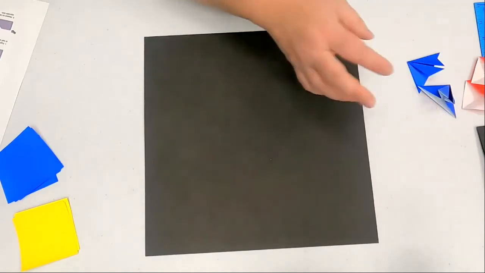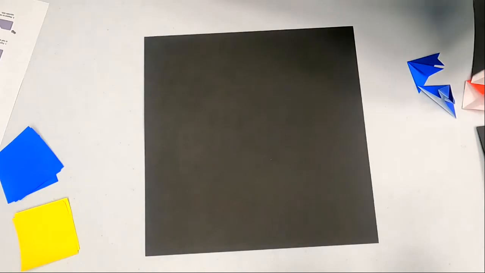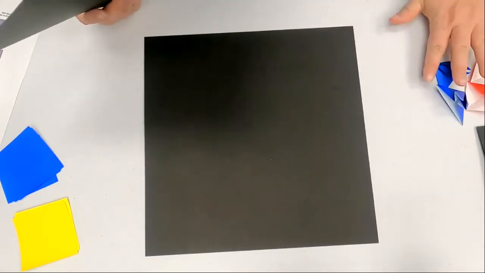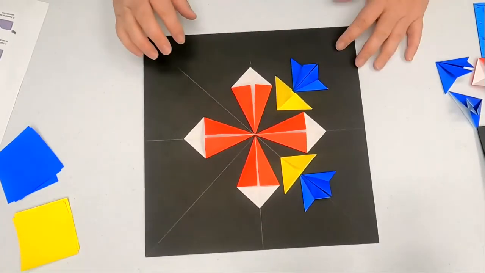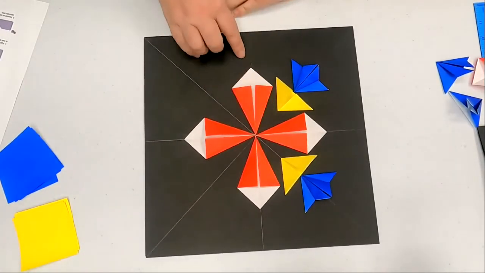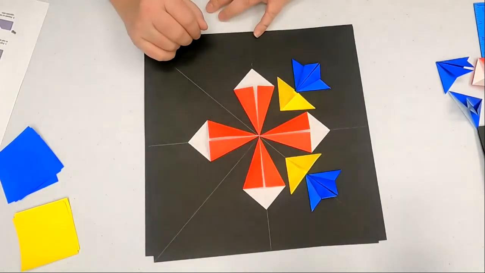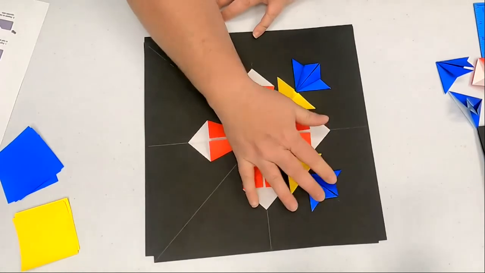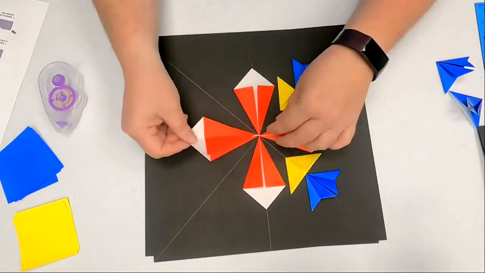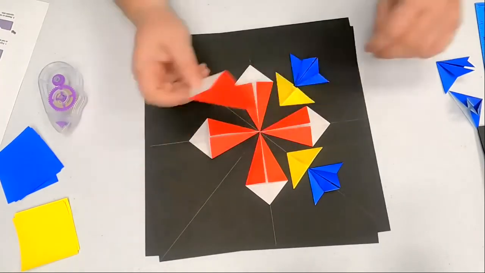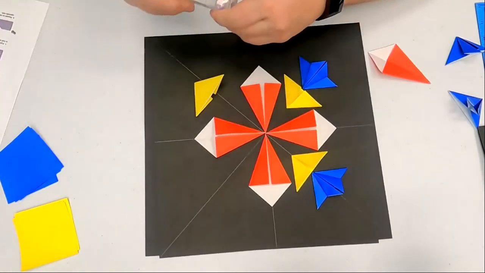Okay, so now once you have your guidelines and you have your pieces folded, and you will need several of each kind, you are going to start laying out your design. And I've already started here with mine, but you basically just start with your guidelines. So I started in the center and I put the red ones on here. And then I've done my yellow and my blue. So you just make a glue, put it down.